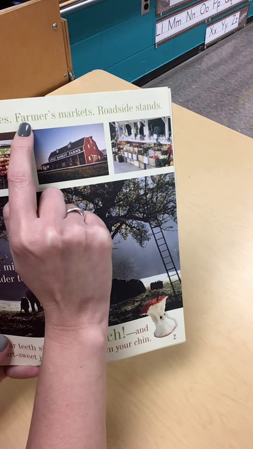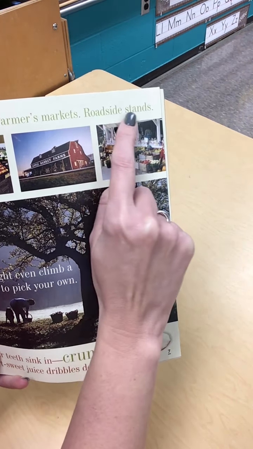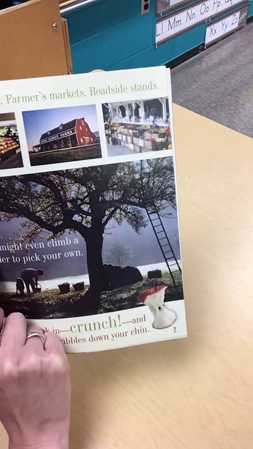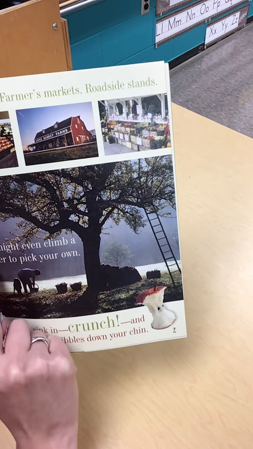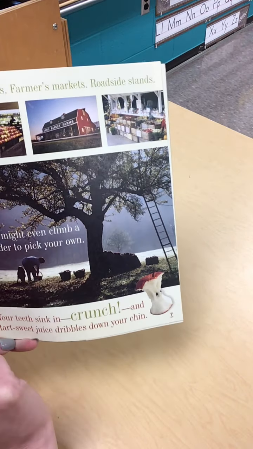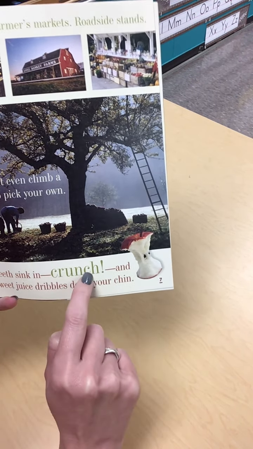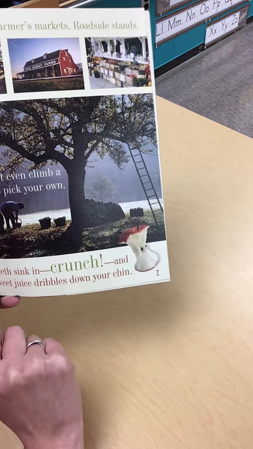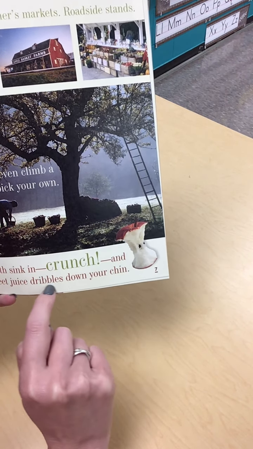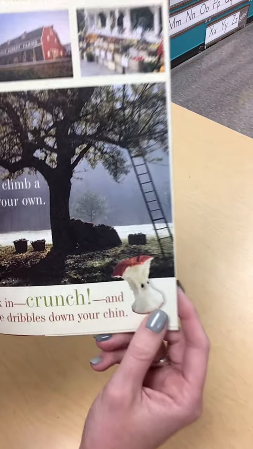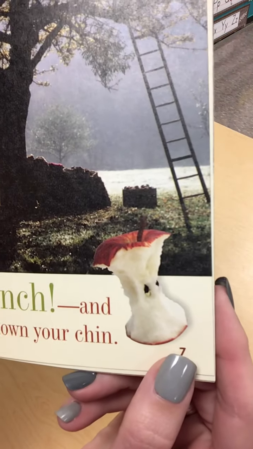Grocery stores, farmers markets, roadside stands. You might even climb a ladder to pick your own. Your teeth sink in, crunch, and tart, sweet juice dribbles down your chin. And there's an apple that somebody was eating.